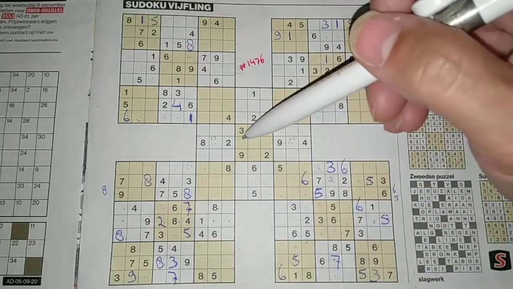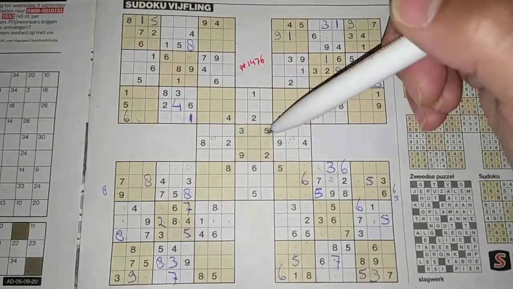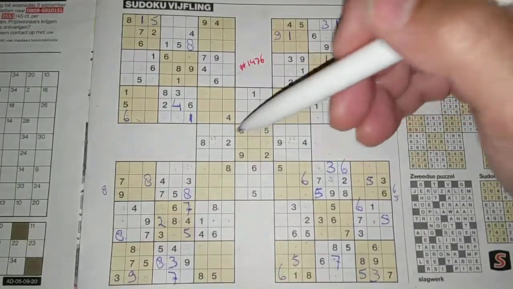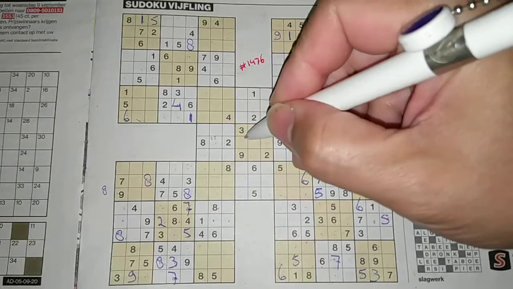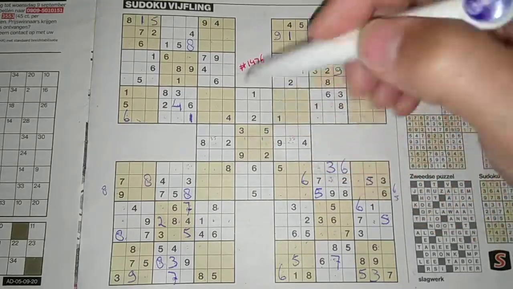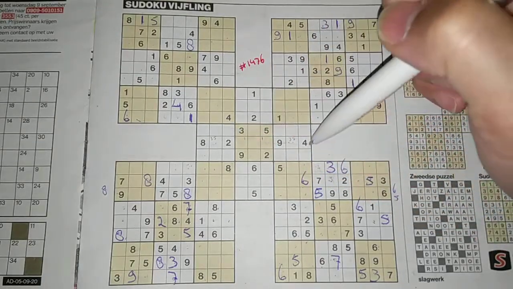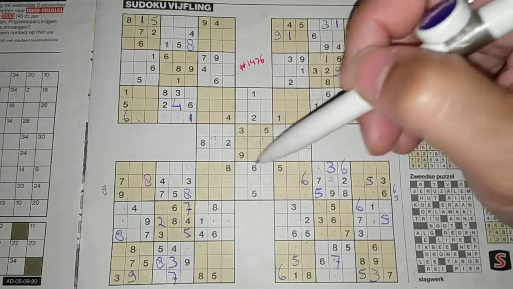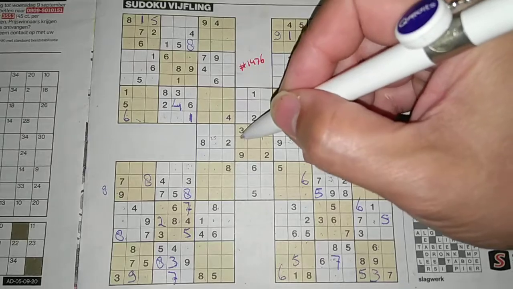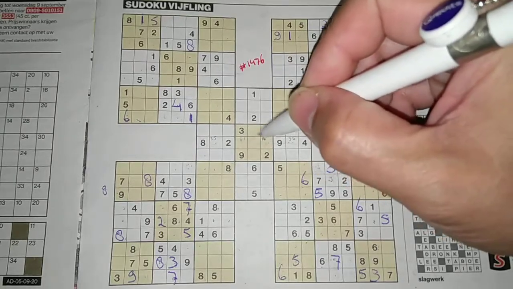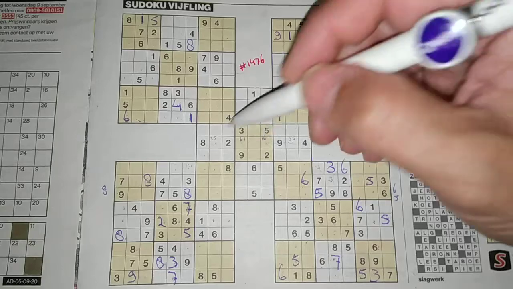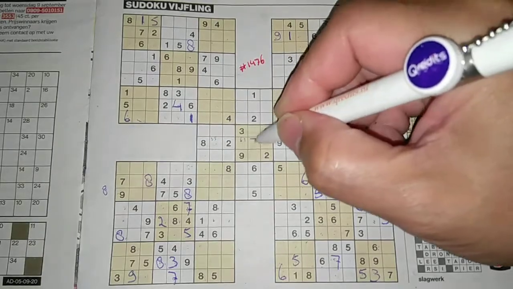That means these 3 boxes are the numbers 1. We see here 1, so this cannot be a 1, so 1 here. 2, 3, 4, 5, 6 is missing. We see here 6, so we have a pair, the 6 and the 1. And the 7 is missing. The 7 should be here.